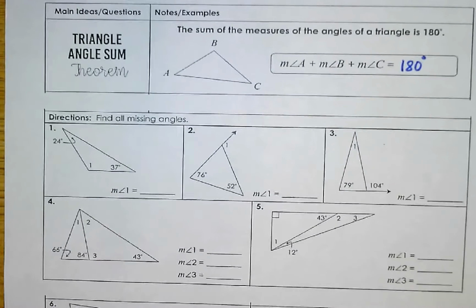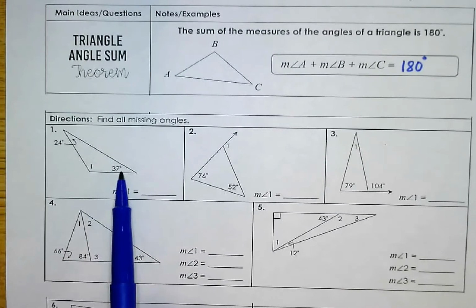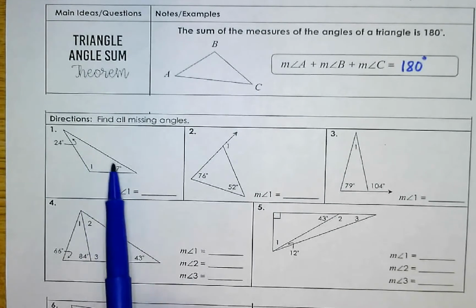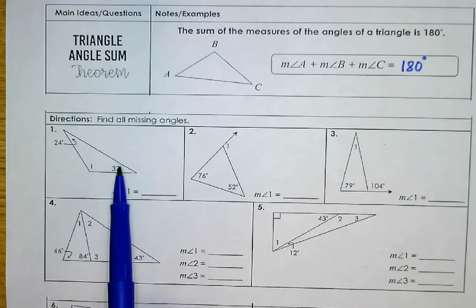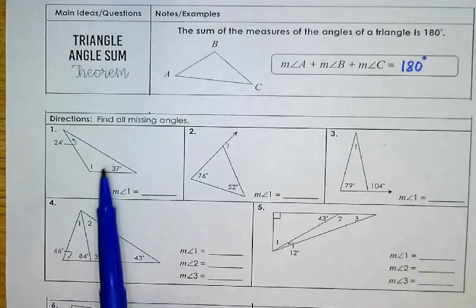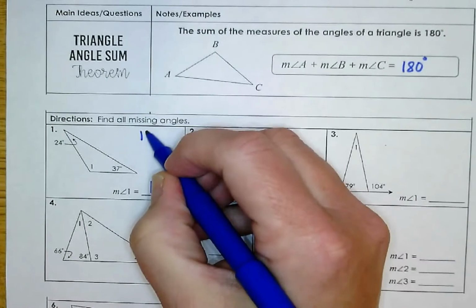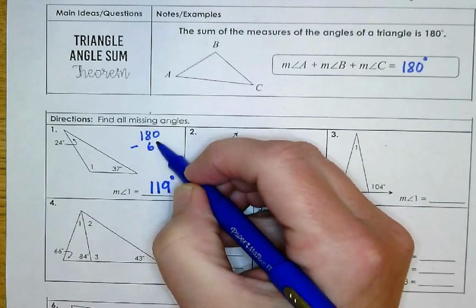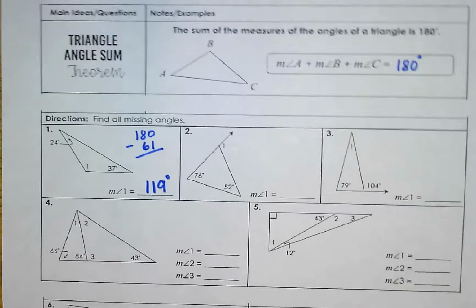So, number one, let's just go through some of these. So if I know two of them, so in this case, 24 degrees and 37 degrees, and then this unknown one. If I want to find the missing one, I know all three of these are going to add up to be 180. So the easiest way is to take 24 plus 37, take that total and subtract it from 180. That would basically be 180 minus the total between these two, which is 61. And you get an answer, the missing angle is 119.